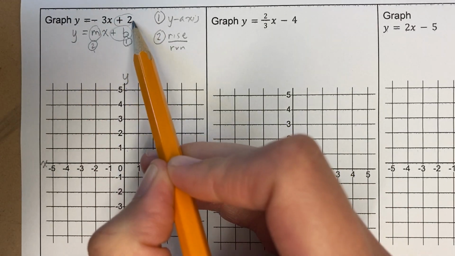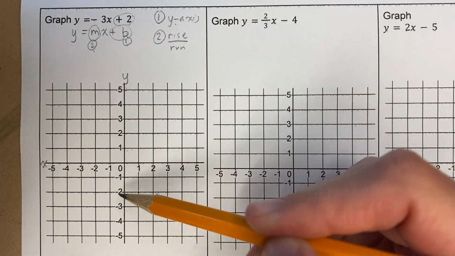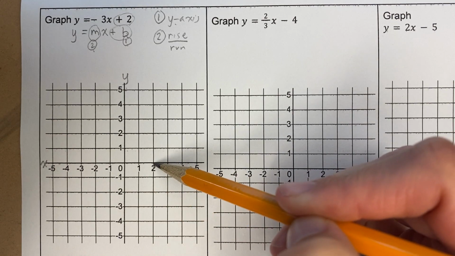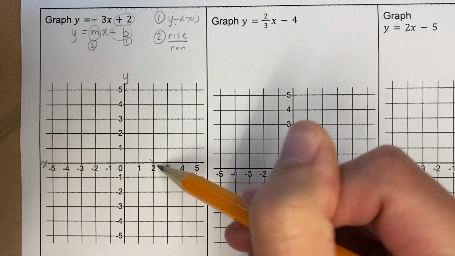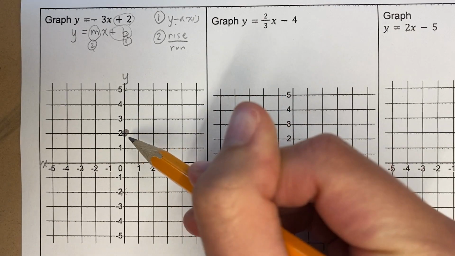I'm going to start at this number on the y-axis. So I'm going to go to the y-axis, and I'm going to start at positive 2. Notice I'm not starting at negative 2, and I'm not starting at 2 on the x-axis, okay? Not here, not here. Right here, positive 2 on the y-axis.